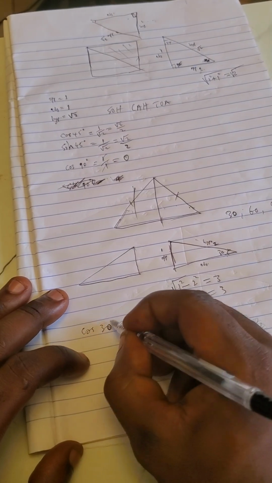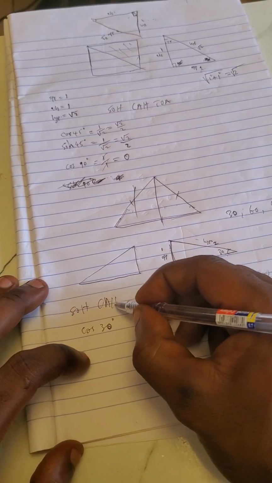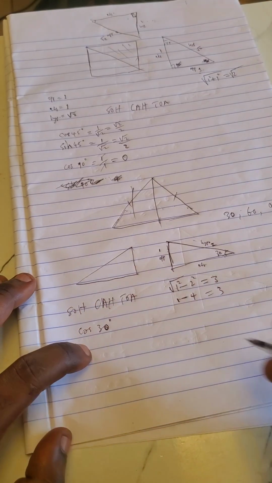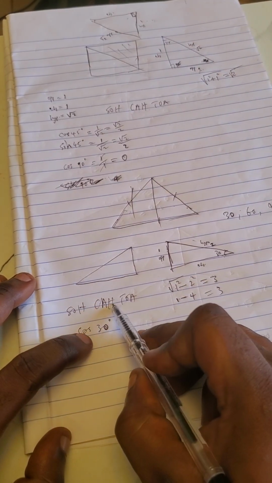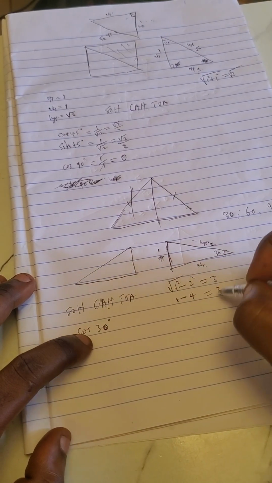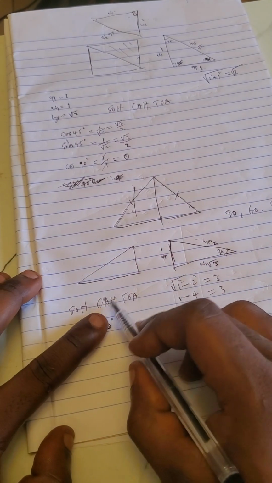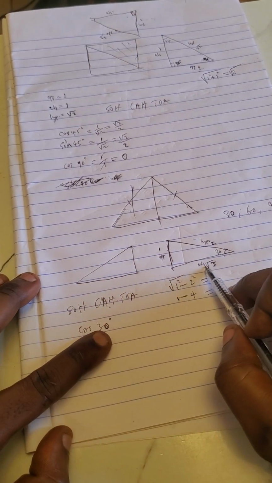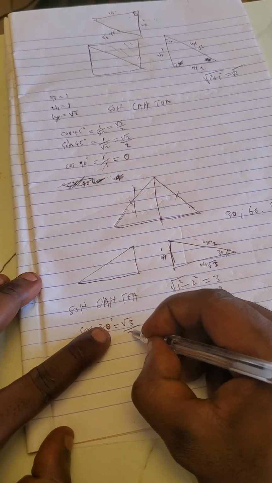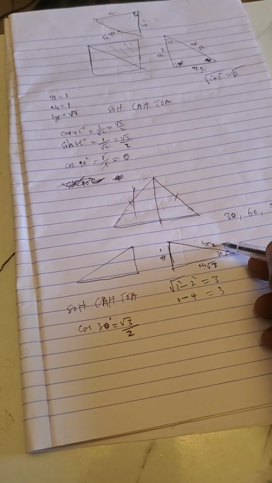So now we'll say cos 30 degrees. We still use our SOH CAH TOA. What do you now get? Adjacent over hypotenuse. So our adjacent will be root 3, because we already have this root 3. Adjacent is root 3, our hypotenuse is 2. Root 3 all over 2. Do you understand? Adjacent over hypotenuse.